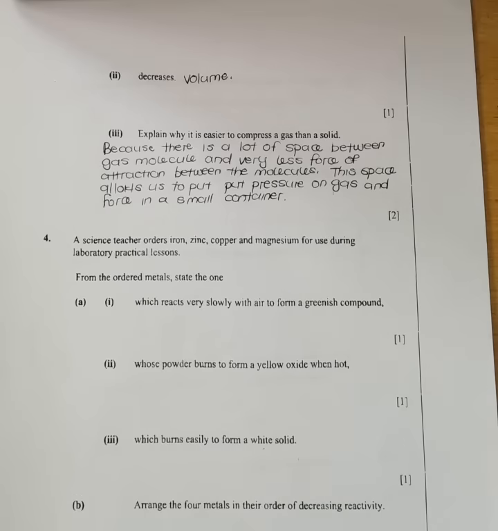This question is requiring us to explain. Make sure that you don't end on stating that there is a lot of space between gas molecules and very little force of attraction between the molecules. You need to go on further to explain why that property makes it easier to compress a gas. So this space is going to allow us to put pressure on the gas and force it into a small container.